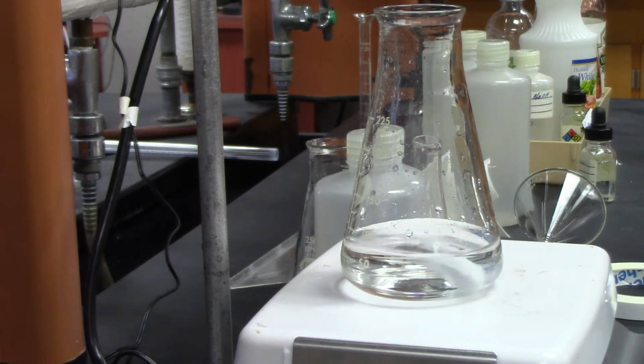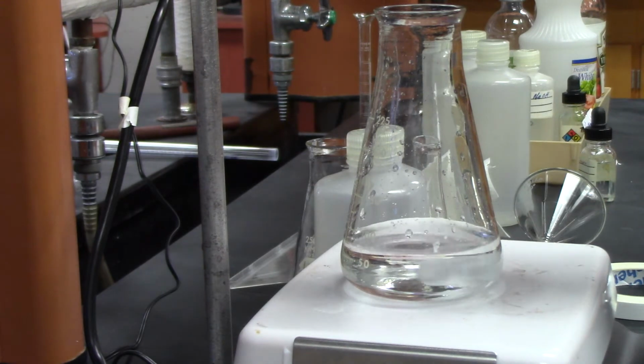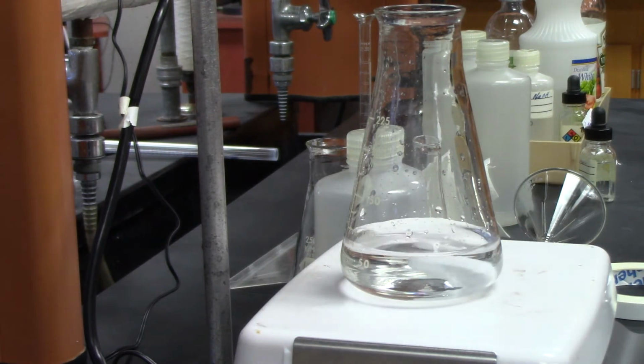So we're at 30. Now, if for some reason it doesn't turn pink and we get to 50, then we have to reload it.